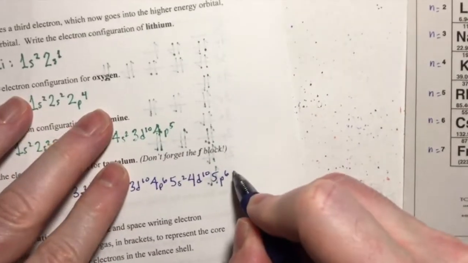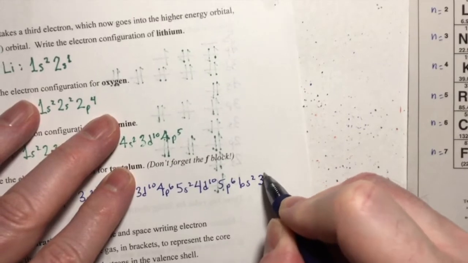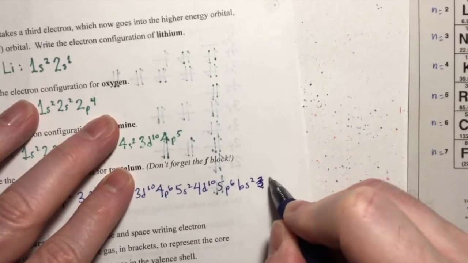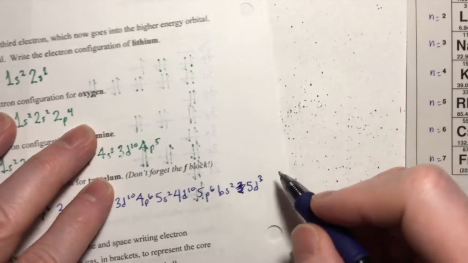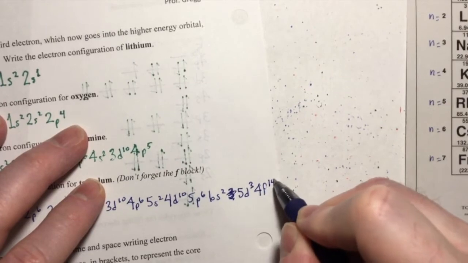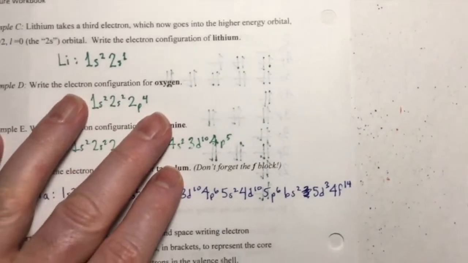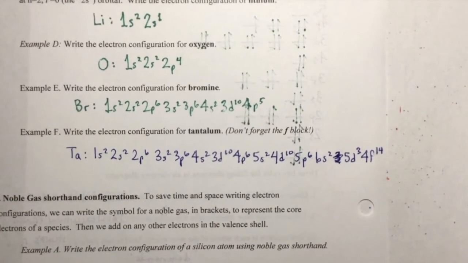So 6s2, 5d3, oops, I'm sorry, this is in the 5d, we have 3 electrons. And then in the 4f, we have 14 electrons. So there is the electron configuration for tantalum.